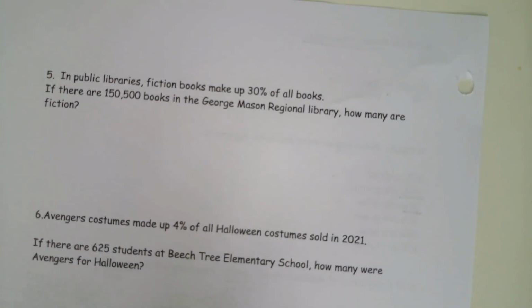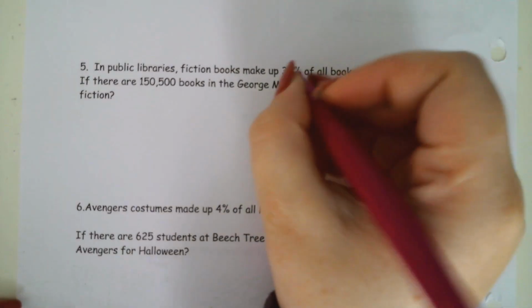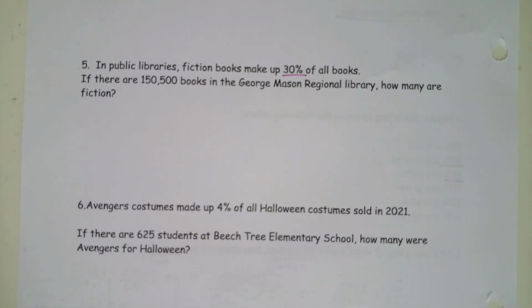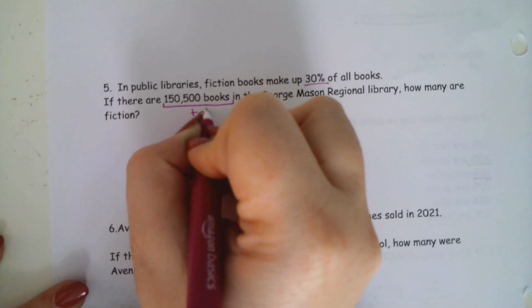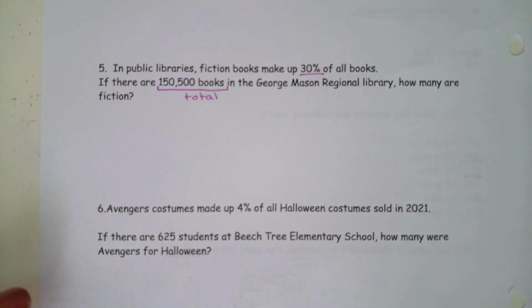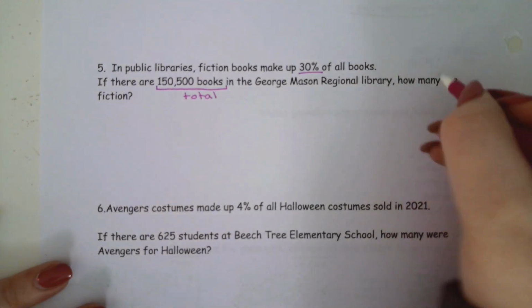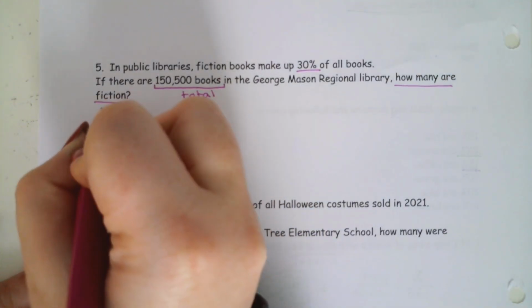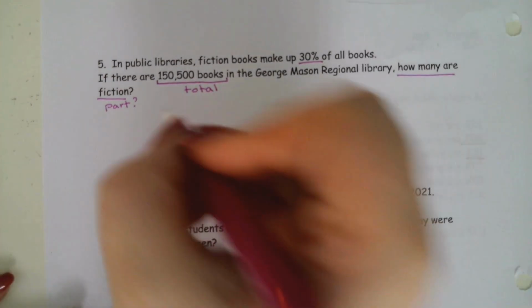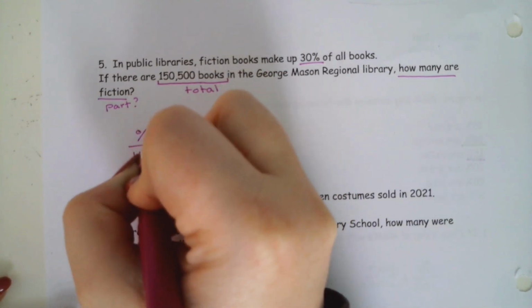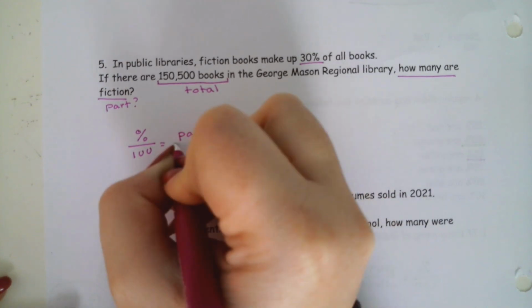For number 5, in public libraries, fiction books make up 30% of all books. So that's kind of important, the percentage there. There are 150,500 books in the George Mason Regional Library. So all those books in the library, so that's our total. They didn't tell us about specific kinds. They said there are books. They're asking how many are fiction. So that's our specific kind. So that means that's the part that we don't know because they're asking about it. So we're filling in this format again. Percent over 100 equals the part over the whole amount.